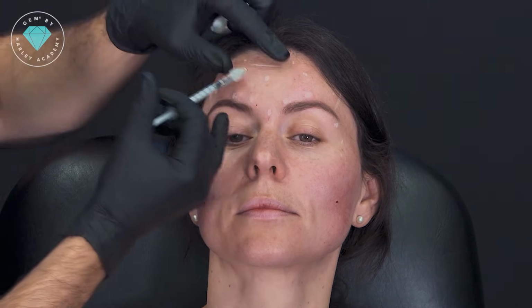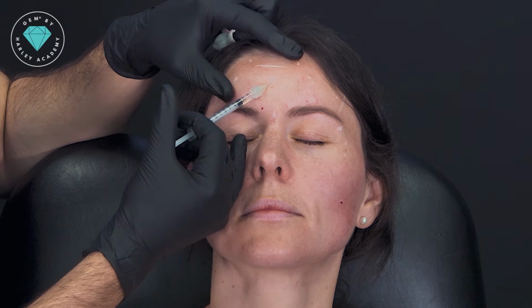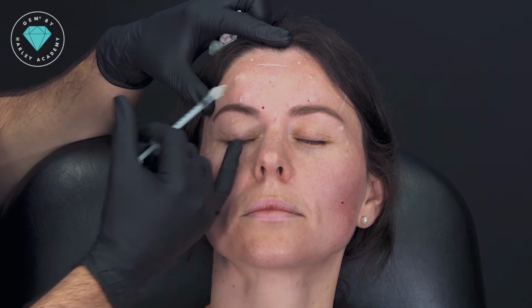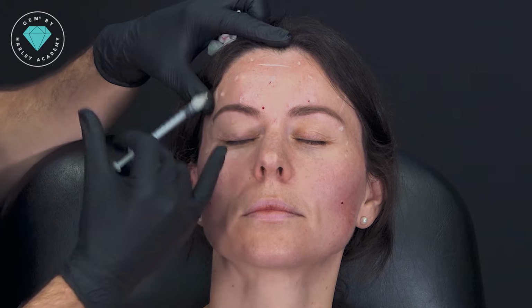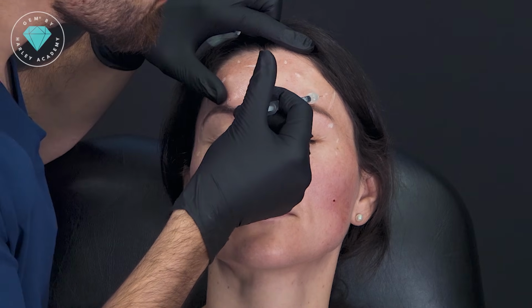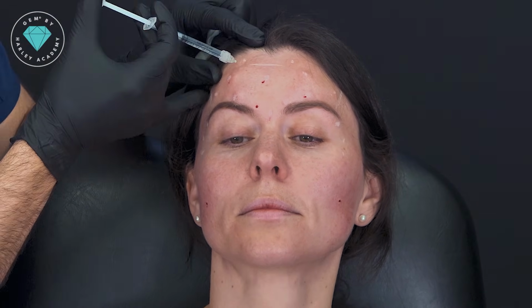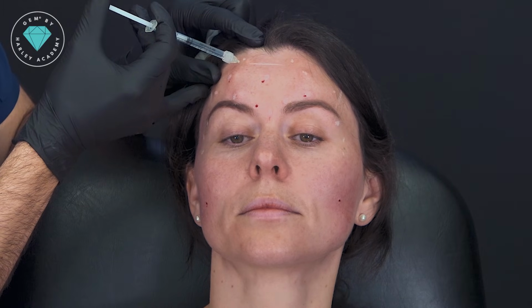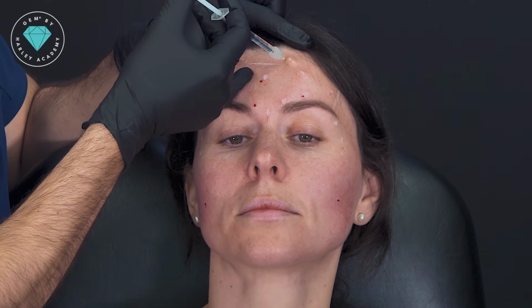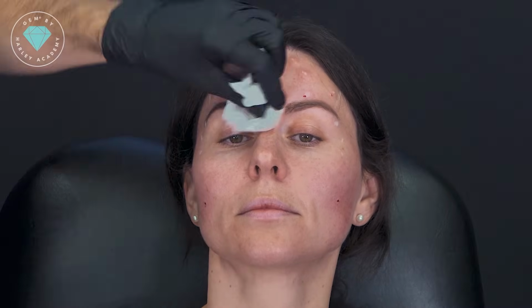Good. And then stay very just underneath the dermis. We're going to create these subdermal blebs. 2 units here. 2 units here. 2 units there. And then we'll just go a little deeper with 2 units in these 2 points. And that is our forehead completed.